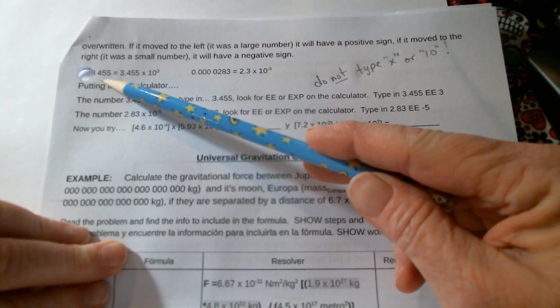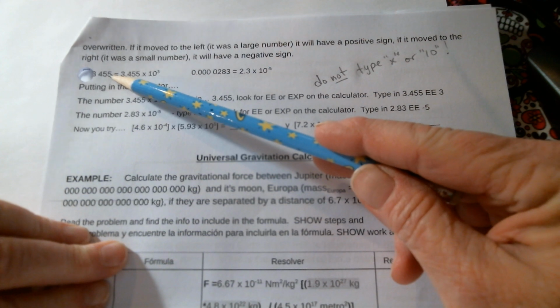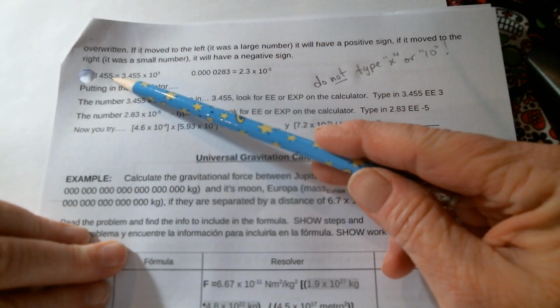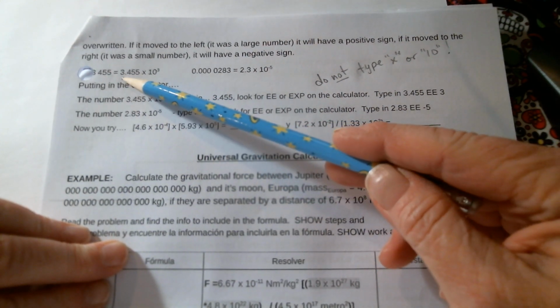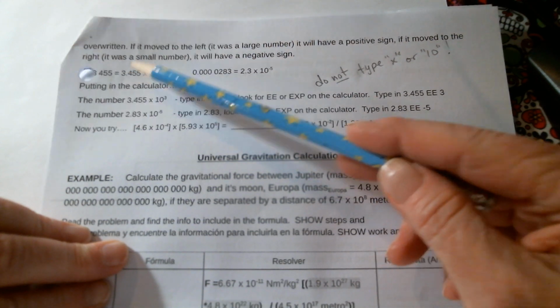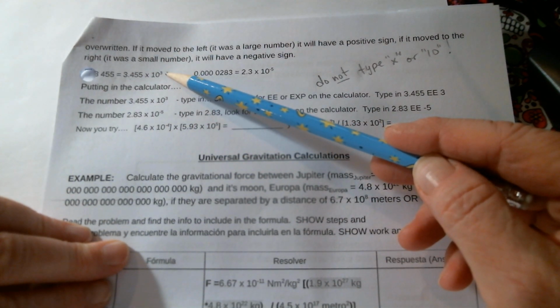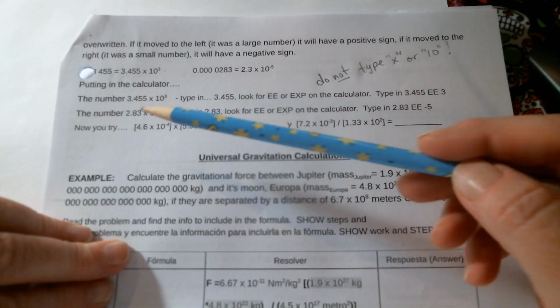I had 3,455. So I'm going to move the decimal. If you do not see a decimal, it's at the end of the number. So you're going to move it over until you have a number and then your decimal. Then you tell how many places you moved it. So you moved it 3 places.